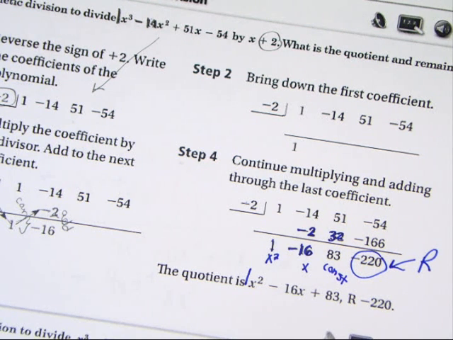I am going to do the got it problem with you, so you at least have one example and you get to see me work one out.